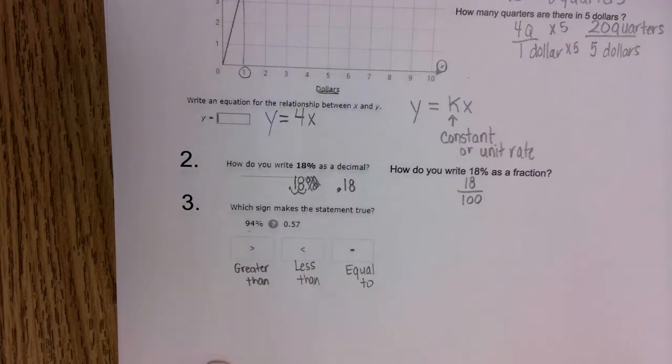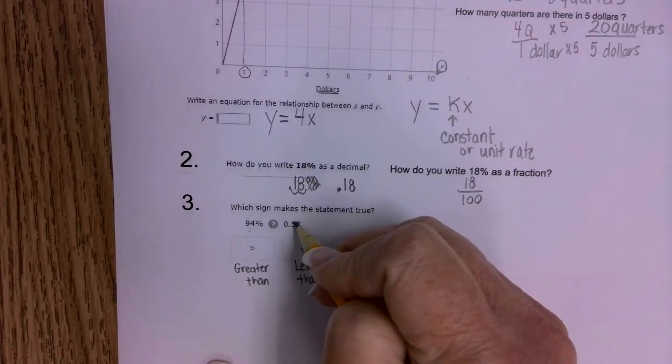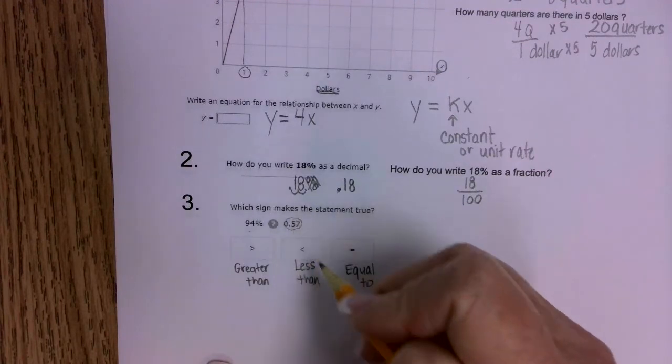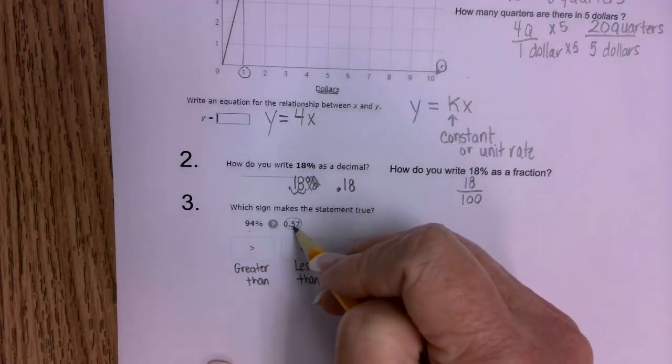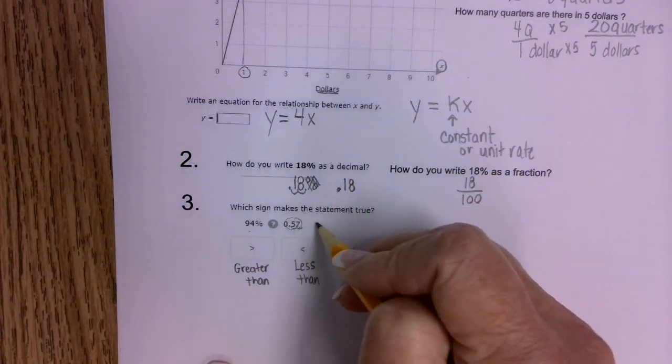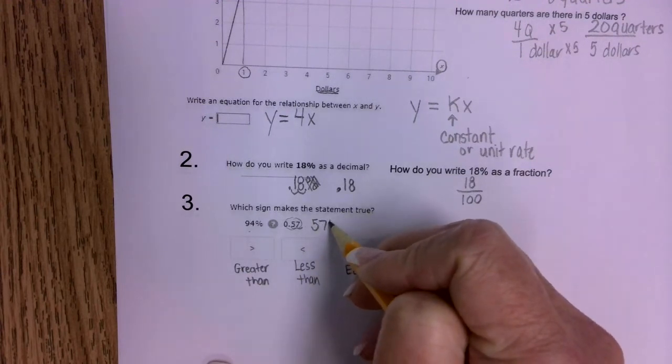So you need to either change both of those to percents, you can change them to decimals, you can change them to fractions. I think the easiest way is just to change the 57 hundredths to a percent. So I'm going to move that decimal point 2 places to the right, so that's going to be 57%.